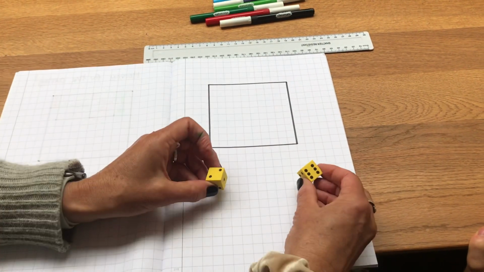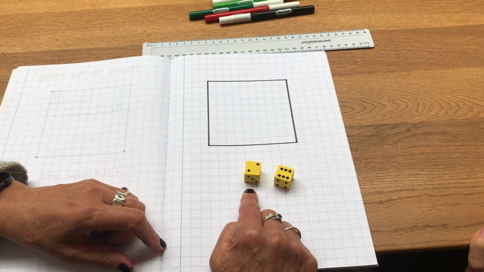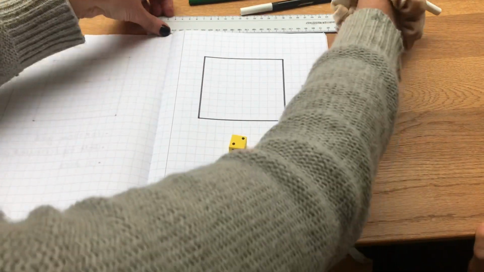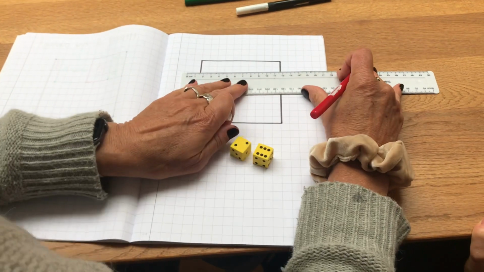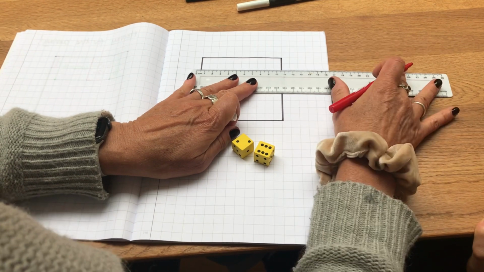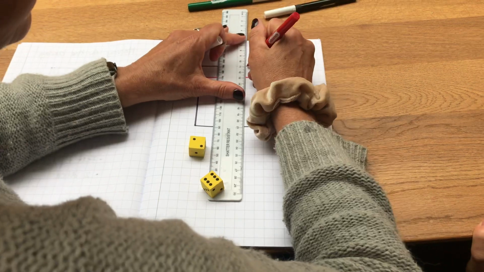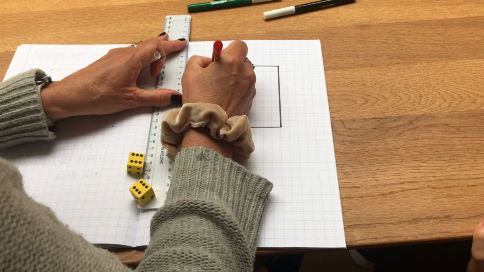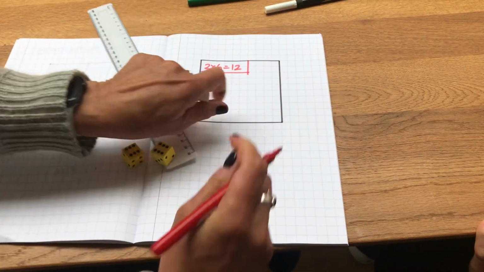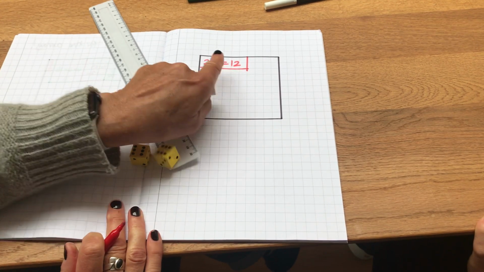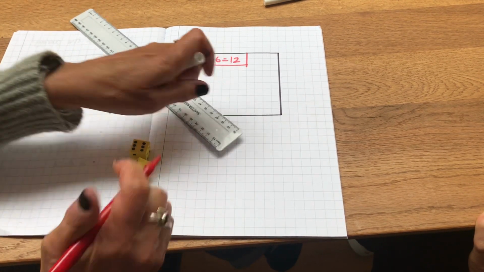So I throw my dice and these are my 2 factors, 2 and 6. So I use those factors to draw my array. So this is my first array, it's going to be a 2 by 6 array. So I write the equation to match that, indicating the product or the multiple.